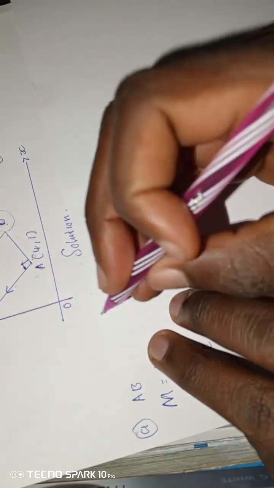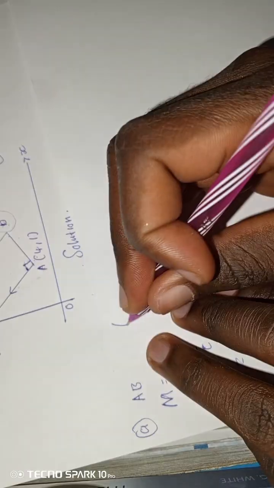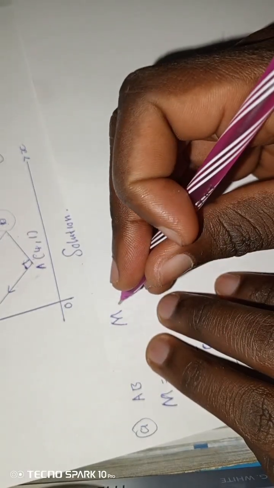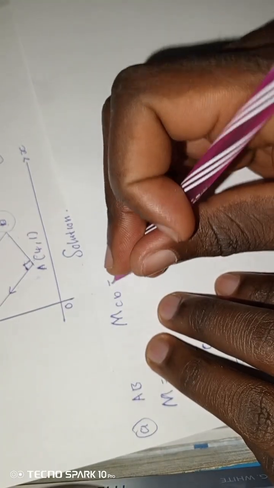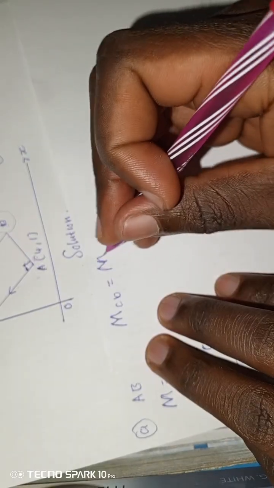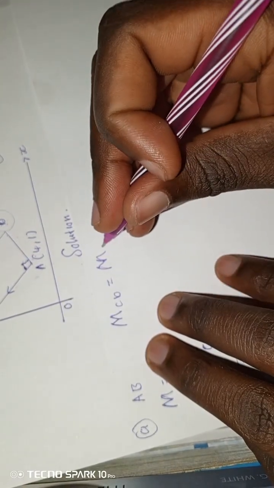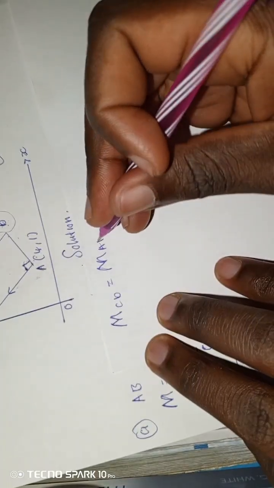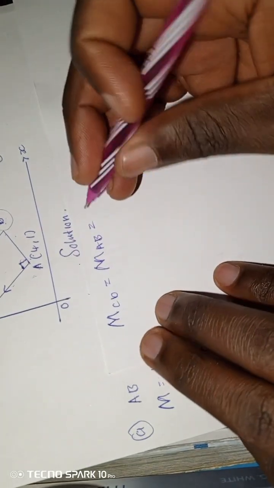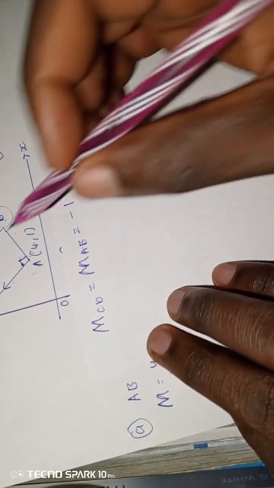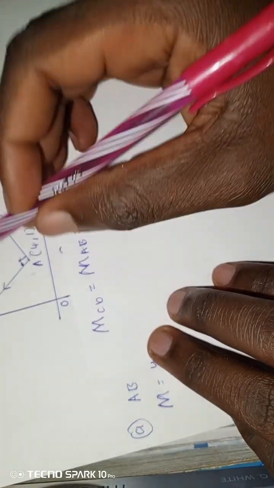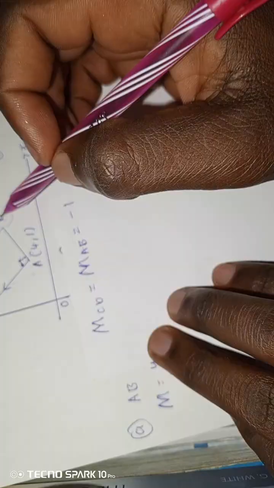Since we know that AB and DC are parallel lines, they have the same gradients. So the gradient of line CD should be equal to the gradient of line AB, and we know that the gradient for AB is -1. So now we need to find the equation of CD.